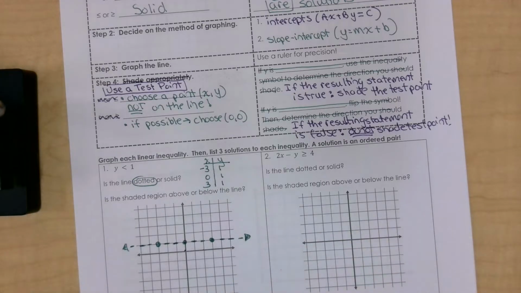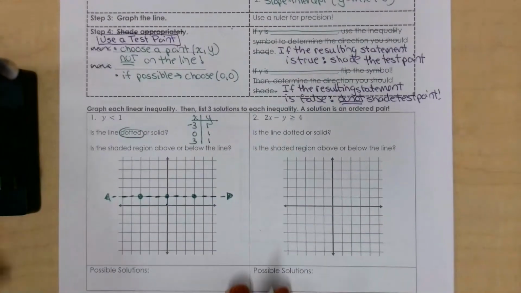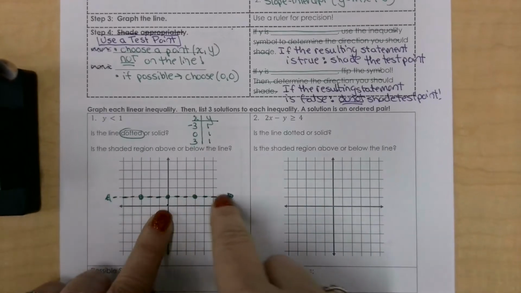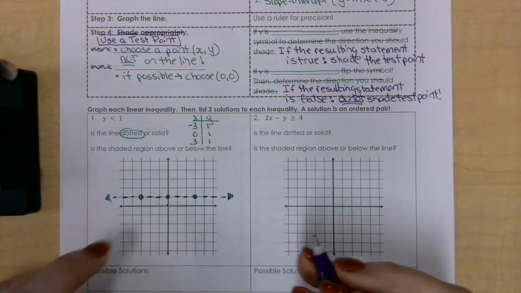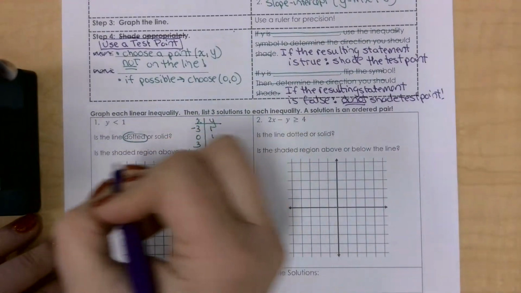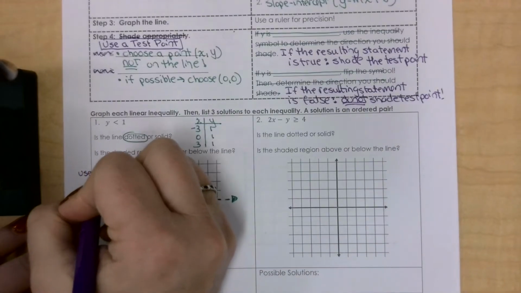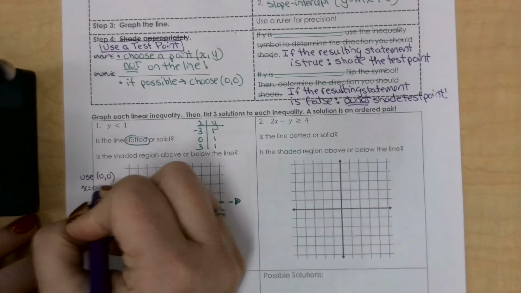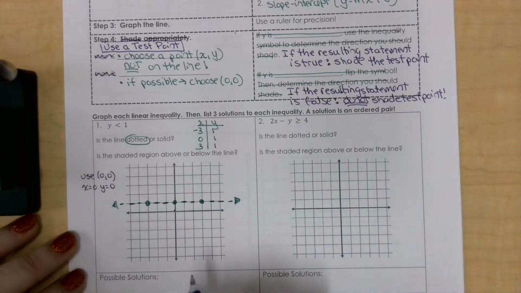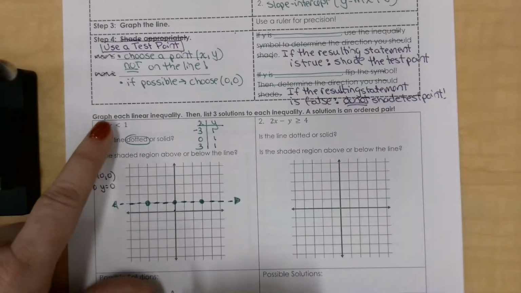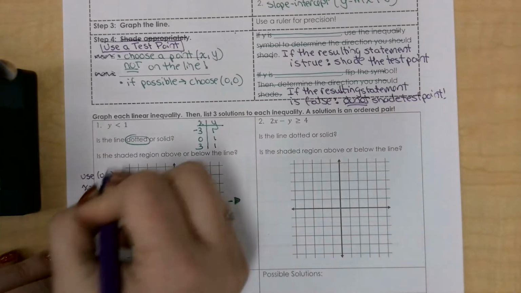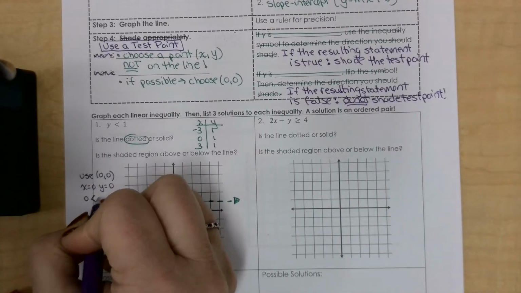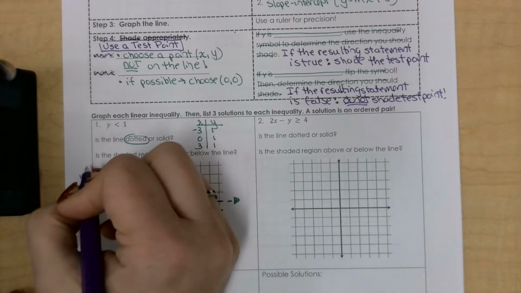And now I need to think about my shading. So I'm going to use a test point. I can see that 0, 0 is not along the line. So I'm going to use 0, 0. That tells me that x equals 0 and y equals 0. So I'm going to substitute this into the equation. Well, I don't have an x, so I'm going to write: is 0 less than 1?